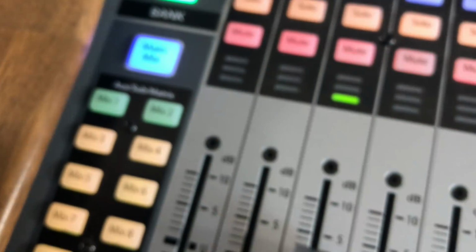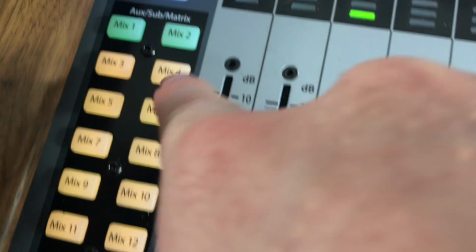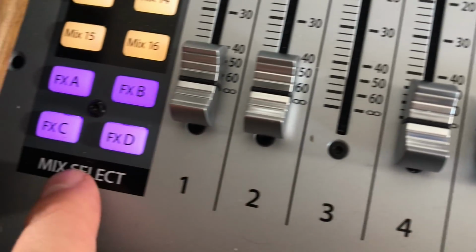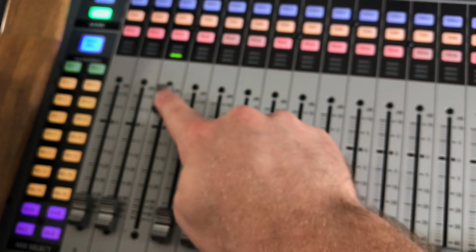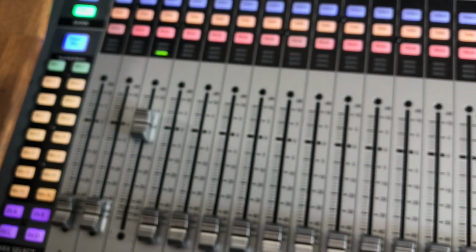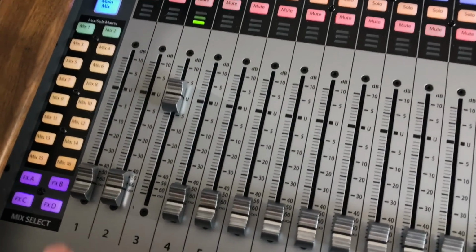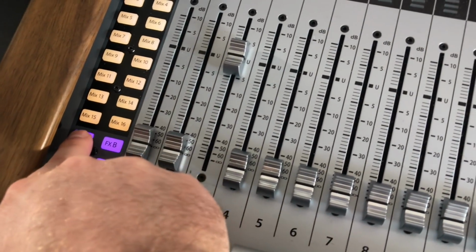Okay, so if you look at the mixer itself, put these headphones on so I can hear. We talked about the main mix, and we also talked about all the different submixes that we have. In addition to that, we've got 4 effects mixes. So here's our main mix. Right now, I've just got my vocal here. You can hear it up louder and turn it up and down. The fader is working. But then if we switch over to effect A, a couple of things happen.